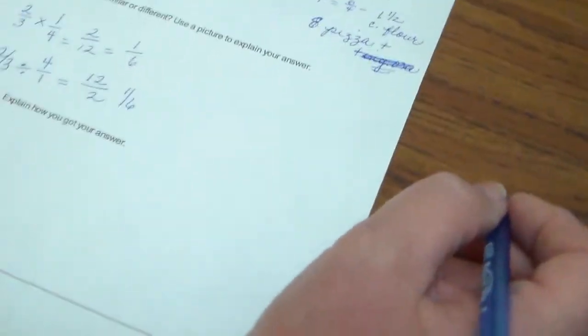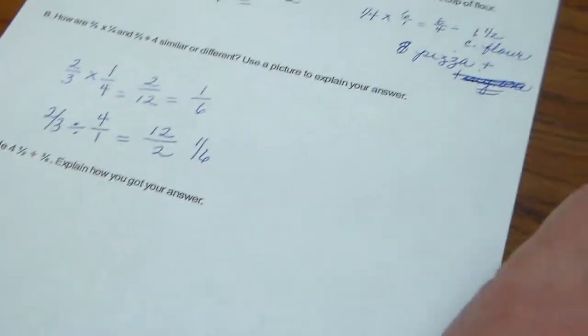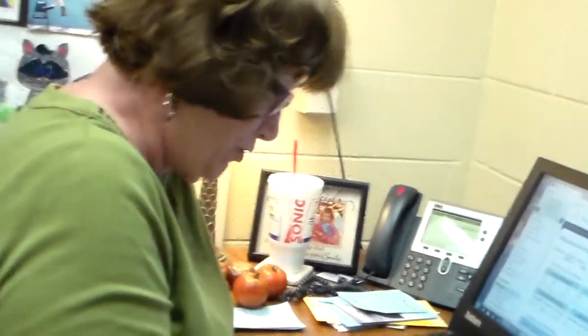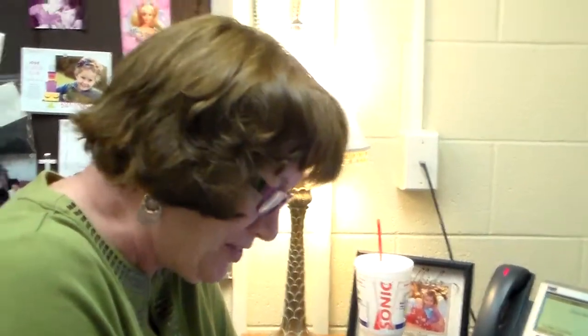How did you get 12 halves to equal 1/6? Use your calculator. What's 12 divided by 2 equal? It equals 6. So it's not 1/6, it's 6. Don't you hate it when he's right? I do. So are they the same? Well, they're similar. How are they similar? Because this is 1/6 and this is 6. So I got 6 in both my answers, and that's how I'm going to say it's similar.